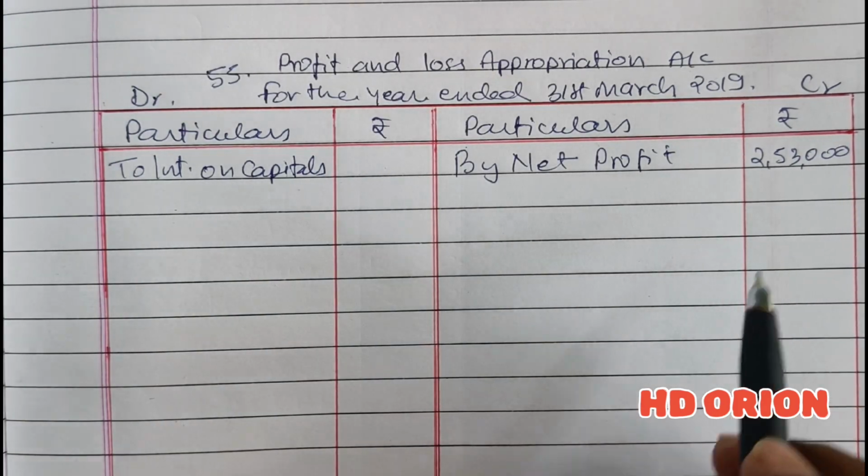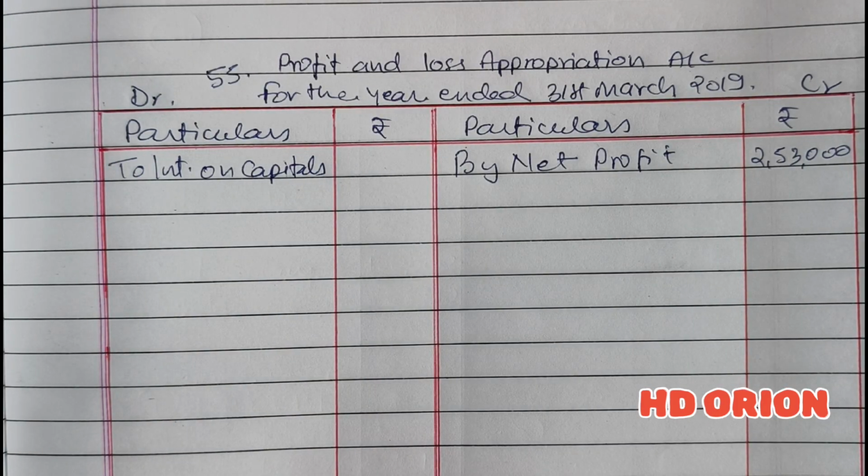Now this net profit is after charging interest on loan which is provided by the partner to the firm, and interest on such loan is a charge against profit which has to be shown in profit and loss account, never in profit and loss appropriation account. So we can just ignore that information here when we are preparing profit and loss appropriation account.